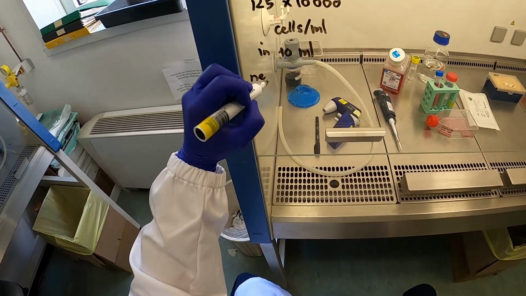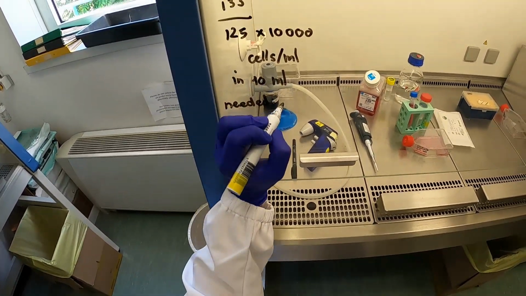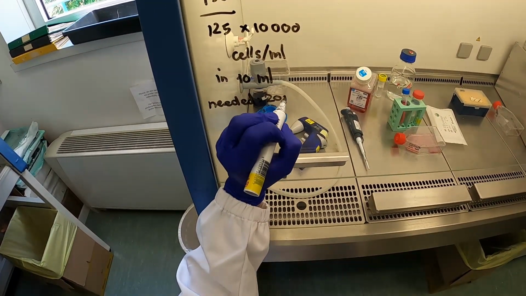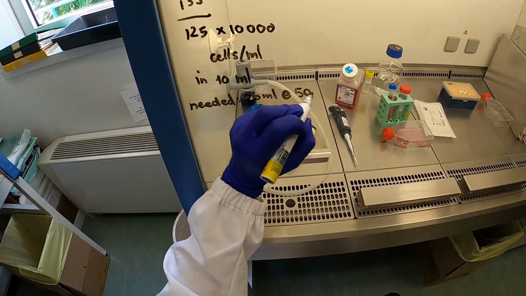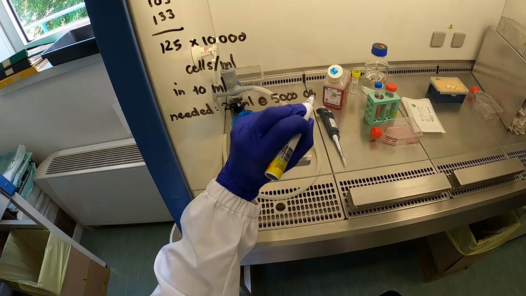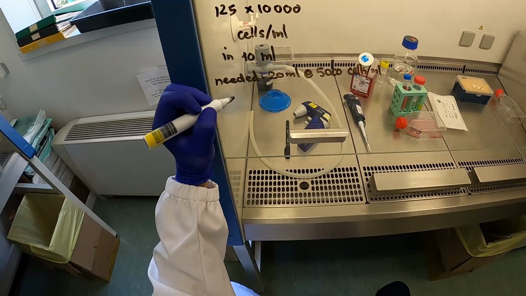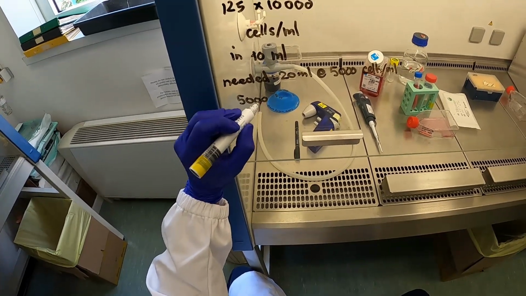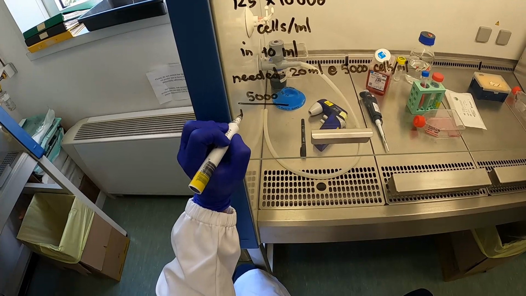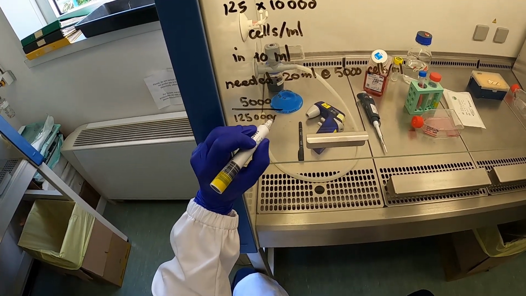Okay, now the important part. How much do we need to prepare? How much of the cell suspension do we need? So if we say that we want to introduce 1,000 cells per well, and we want to introduce that in 200 microliters, if 200 microliters contains 1,000 cells, then 1 ml would contain 5,000 cells. We will roughly make enough for 100 wells just to have a little bit of extra volume.